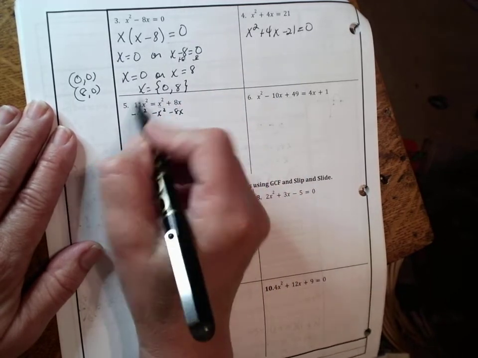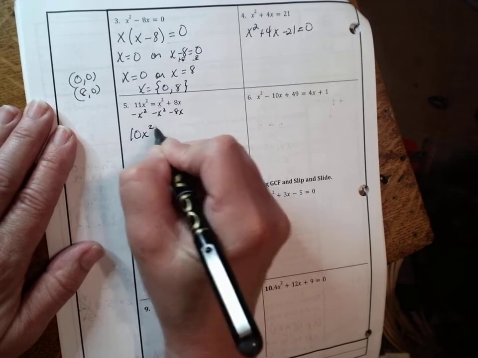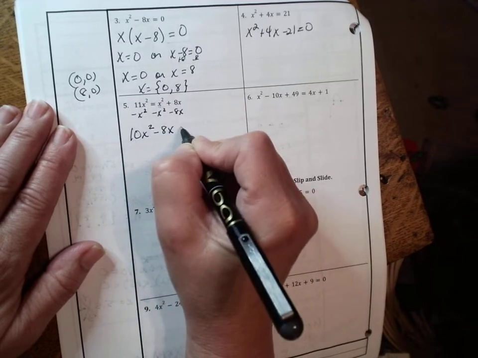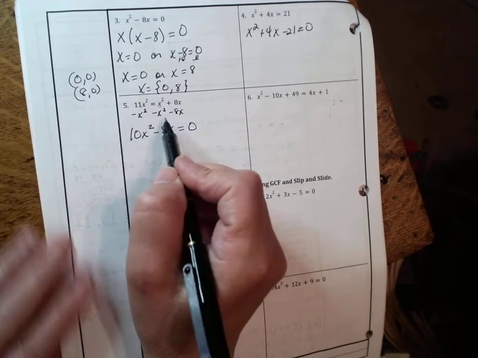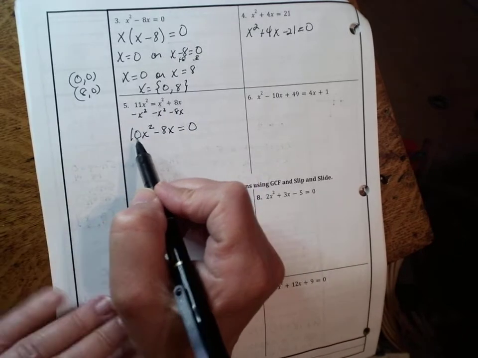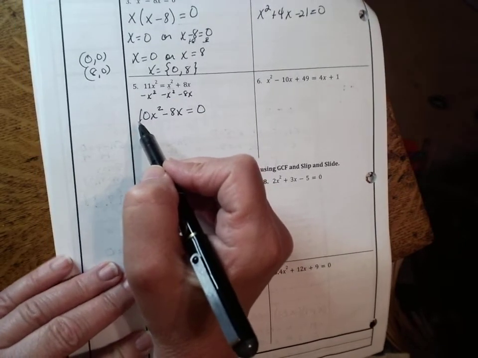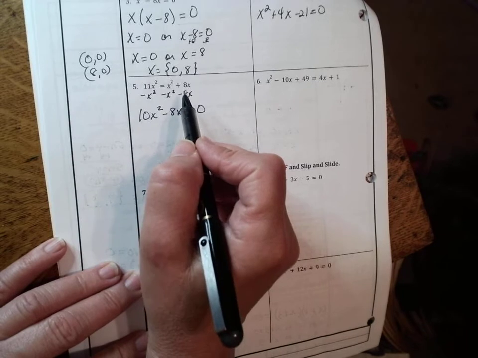I'm going to bring everything to this side. So I get 10x squared minus 8x equals 0. So I'm going to bring these two over. I kind of like just the 10x to be positive if possible. So I'm going to subtract. I'm just checking my work.